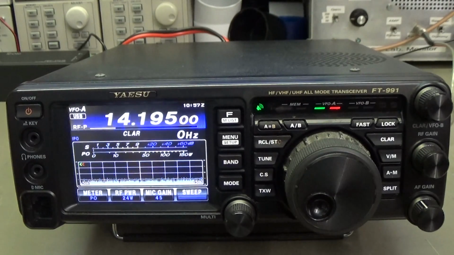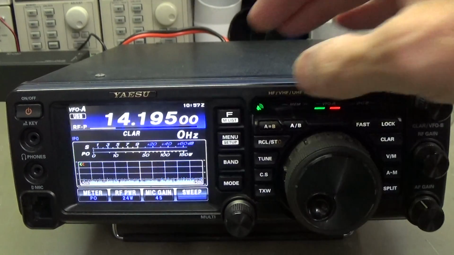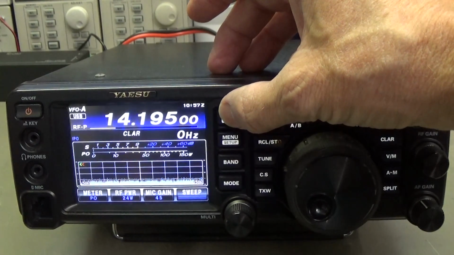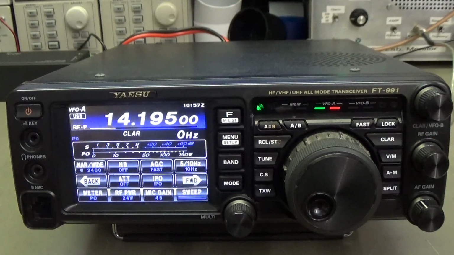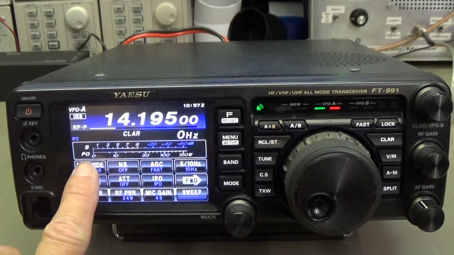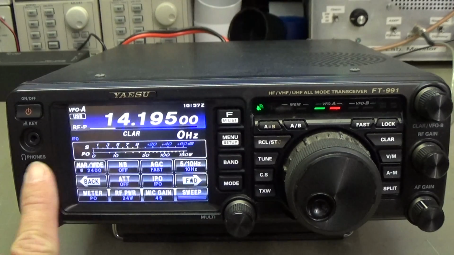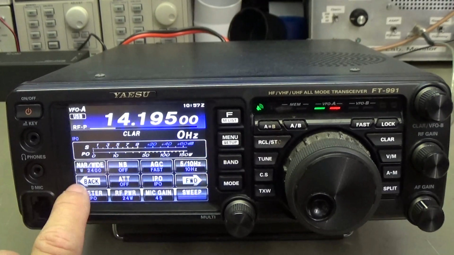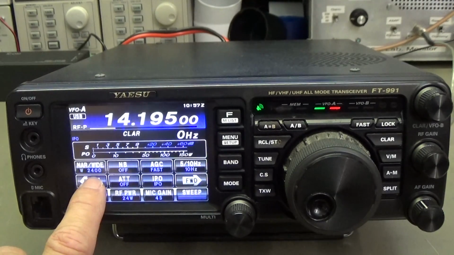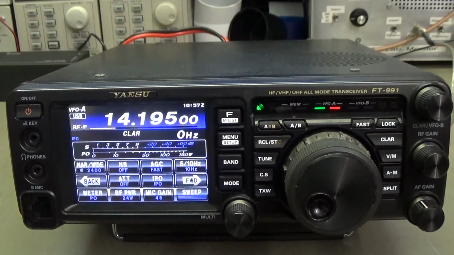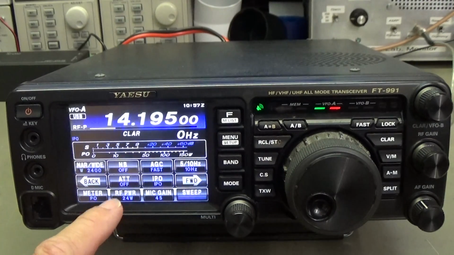Okay, the radio, and now we of course need to set all the different parameters we need. We see here we have it set to 2.4, so that is fine, and the attenuator is off.